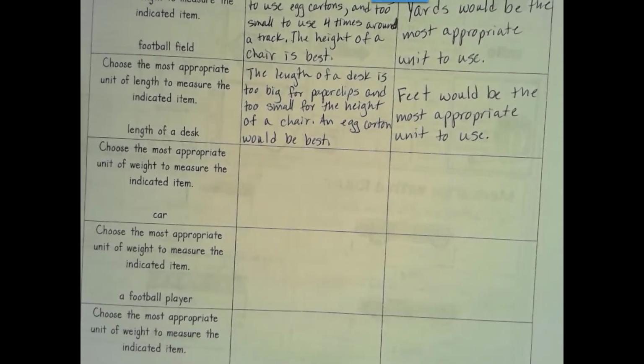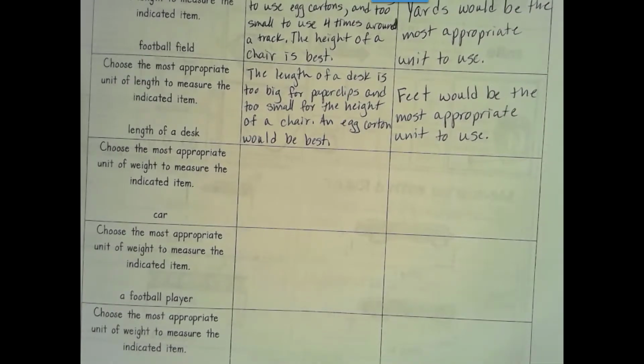All right, now we're going to look at weight. So our weights are ounces, which is like about a slice of bread, pounds, which is like a loaf of bread, or tons, the bread truck. So if we wanted to measure a car, you can also think about the ease of being able to pick it up. Could you easily pick it up without any effort? Could you pick it up at all without use of a machine? Cars usually need help of a machine to pick up.